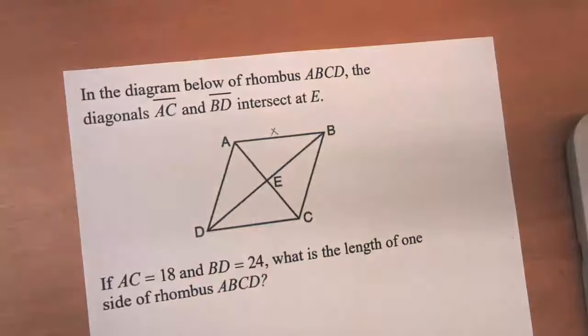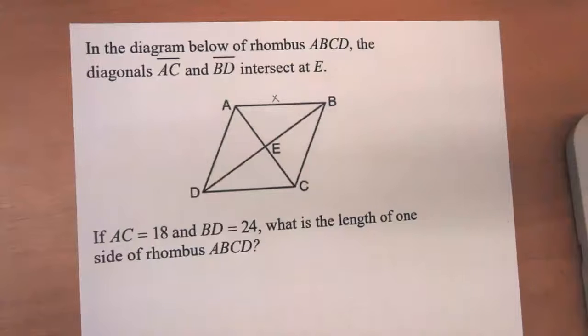So let's say we're trying to solve for x here. And we're given the length of the two diagonals. So I want you to pause the video and go over the quadrilateral reference sheet and see if you can find two facts in there, based on the information we have about these diagonals, that can help us solve this problem. So look for those two facts and then join me back in the video by unpausing it.